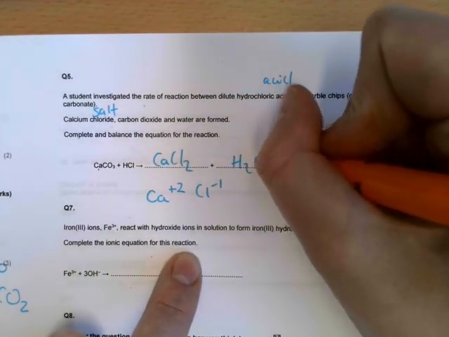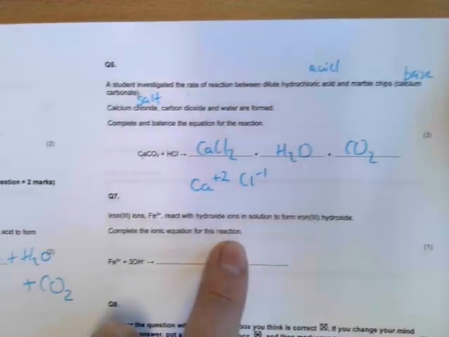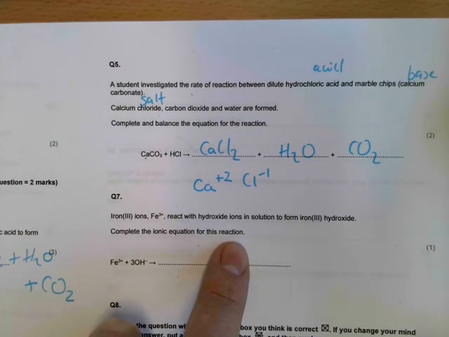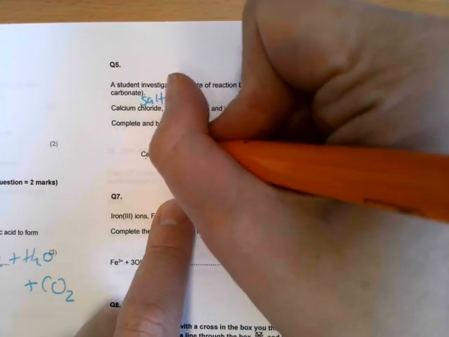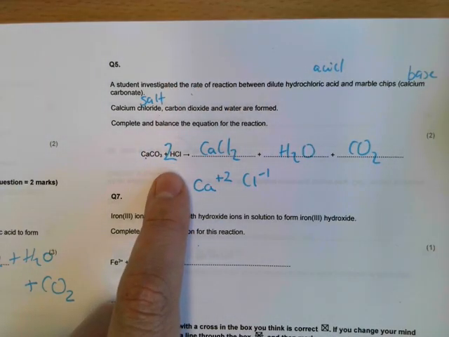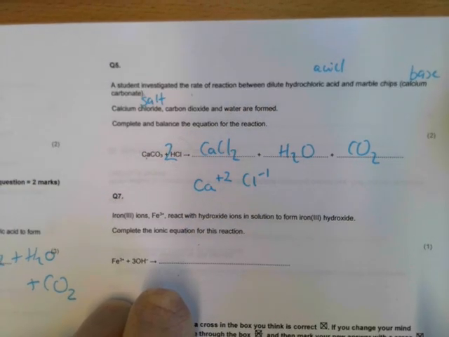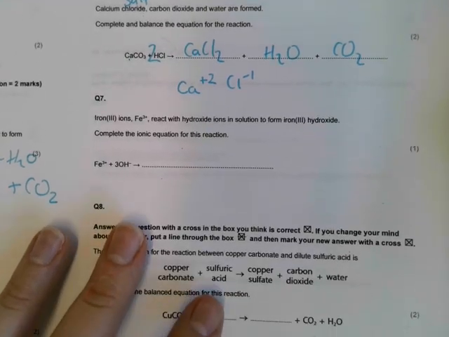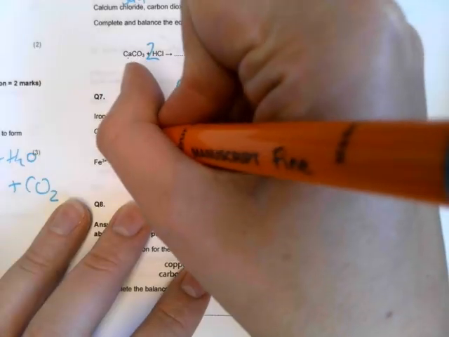Water, you're expected to know, is H2O, carbon dioxide is CO2, and then you would need to go back and balance that. 2 chlorines on the right, a big 2 there gives you 2 chlorines on the left, and everything else is balanced. The next one, you're asked to write an ionic equation.